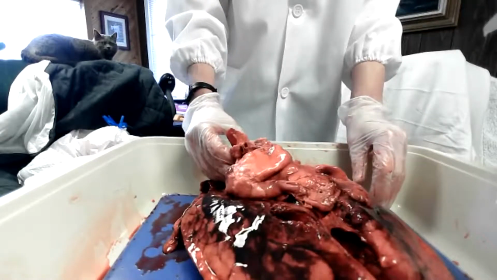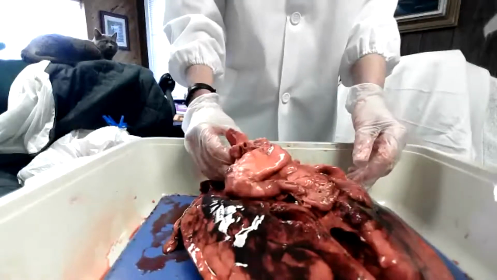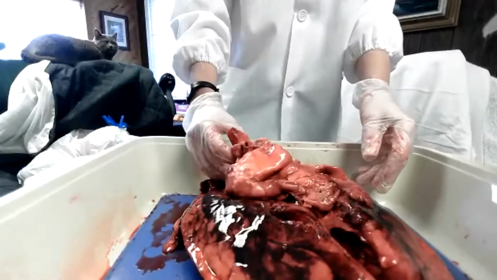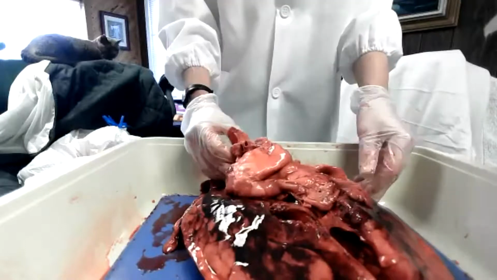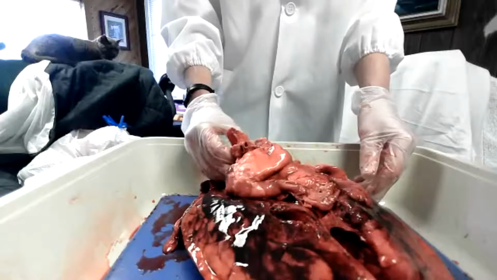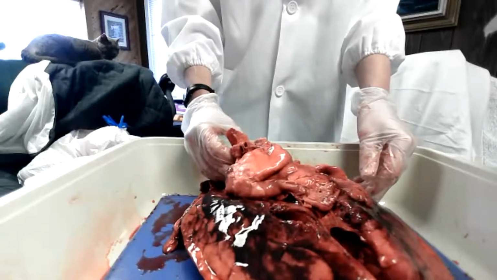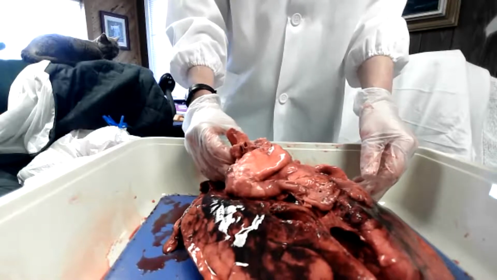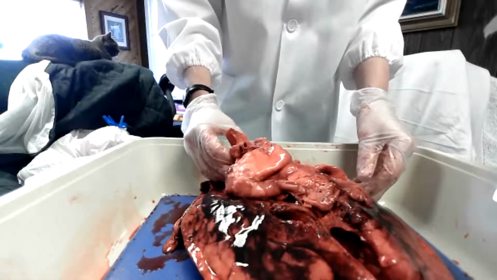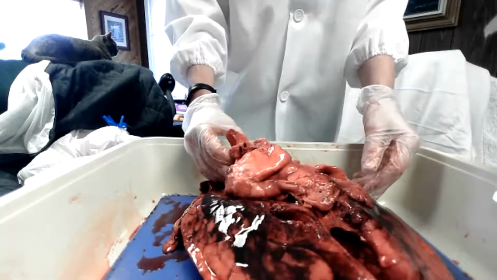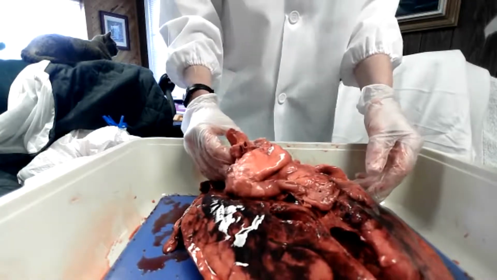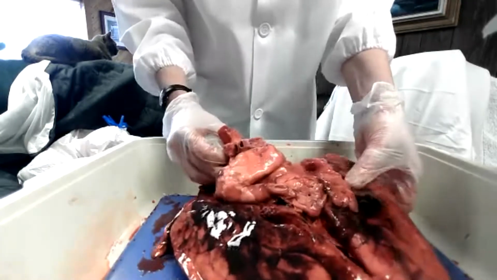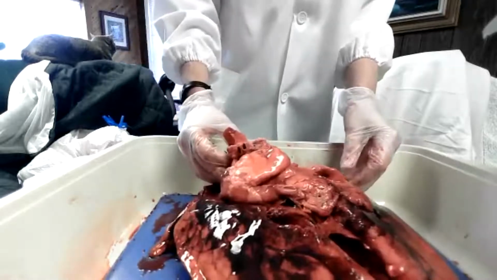Because it's getting oxygenated. I mean, that's the whole point of having lungs, right? Is to have lots of oxygenation. And so the reason the lungs are just covered in capillaries is for that reason, to maximize oxygenation. I told you these are more bloody than most things.